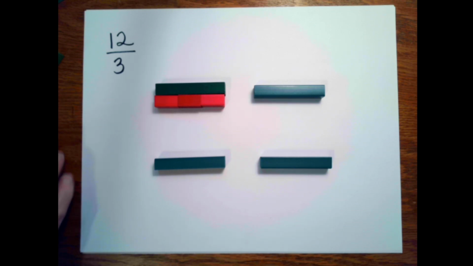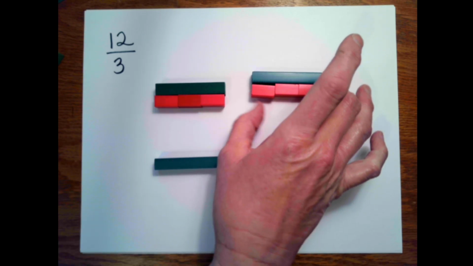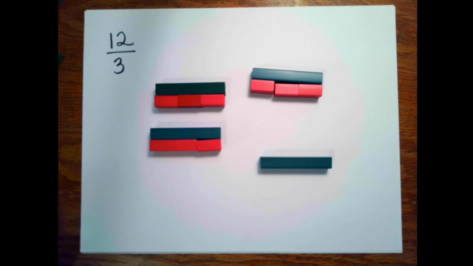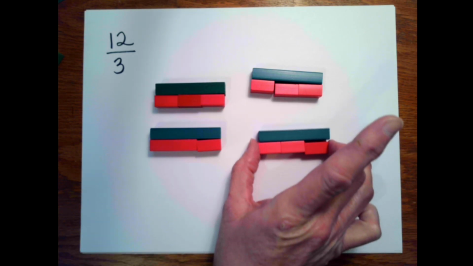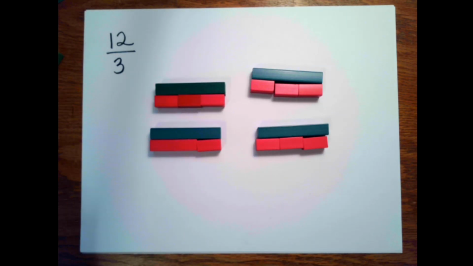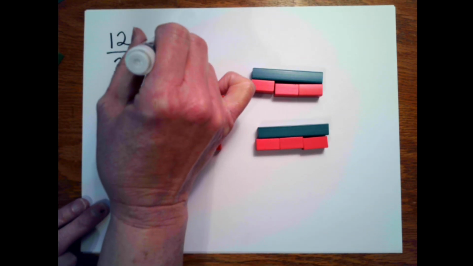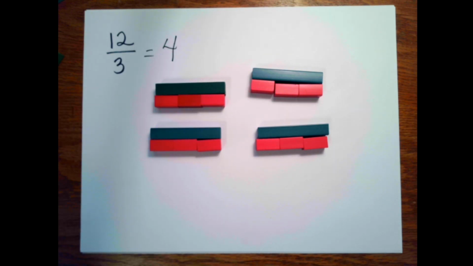So this is 3 thirds plus another 3 thirds plus another 3 thirds plus another 3 thirds, and now I have 12 thirds. And so the value of this is 4. But the important thing is not that they come up with a value, but they have an understanding. So let's talk a little more about this.